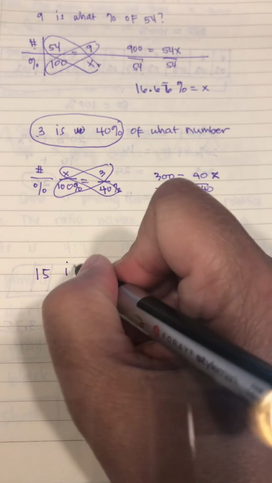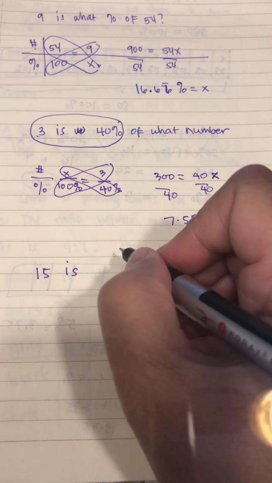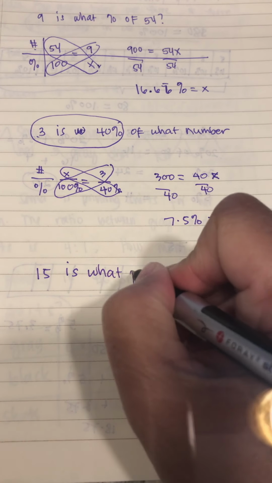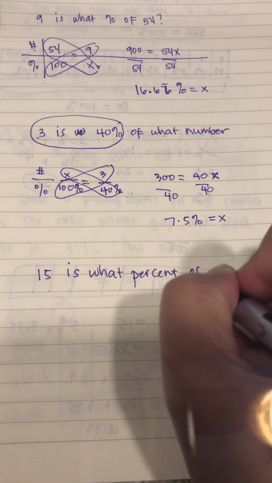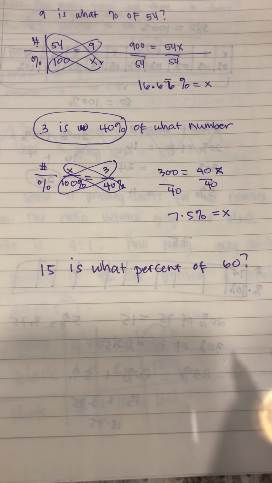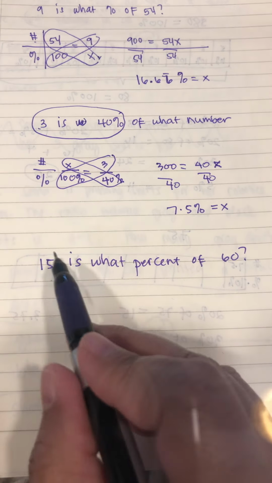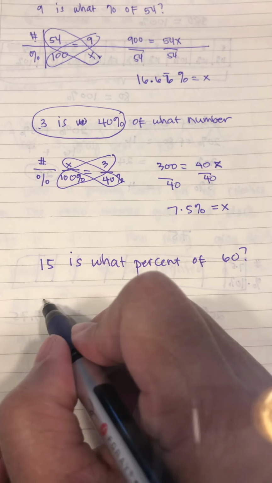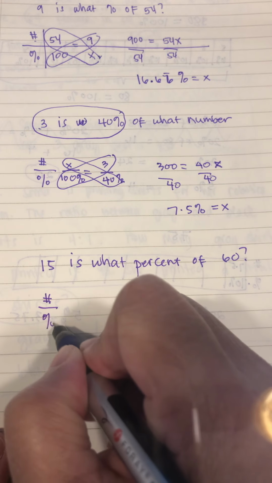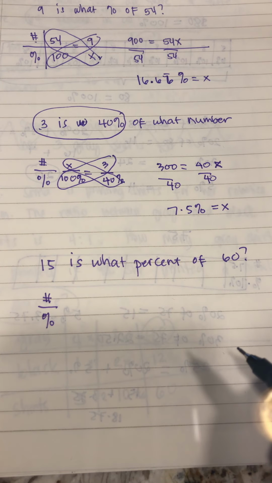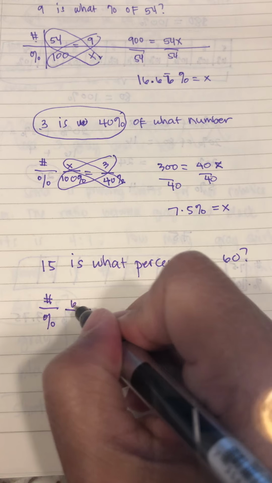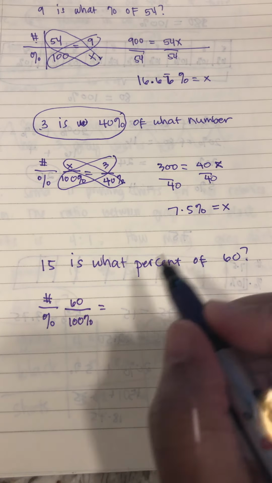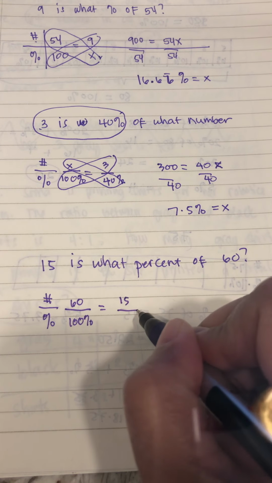So let's say 15 is what percent of 60? Okay. So 15 is, we don't know how much percent is 15 with respect to 60. So number over percent. All right. So do you know our total here? Yes, the total is 60. That's your 100%. And then 15 is we don't know how much percent.